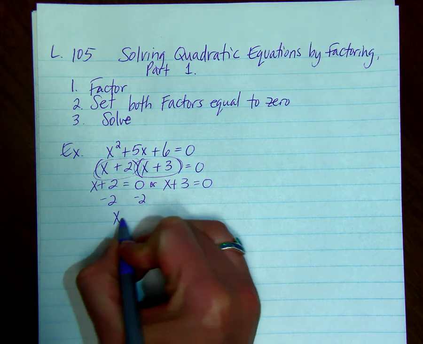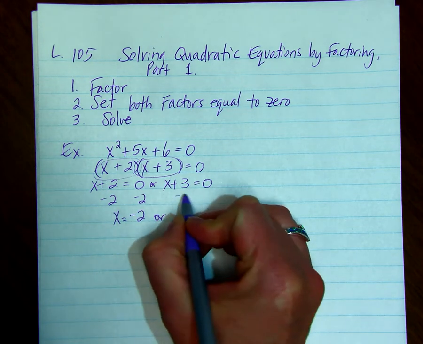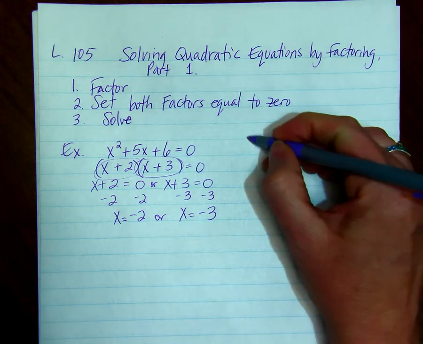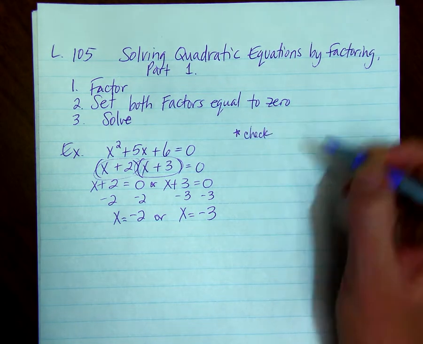Subtract 2, so x equals negative 2, or on this one we're going to subtract 3, so x equals negative 3. Then we want to be sure and check our answers.